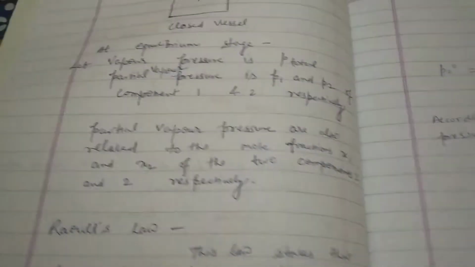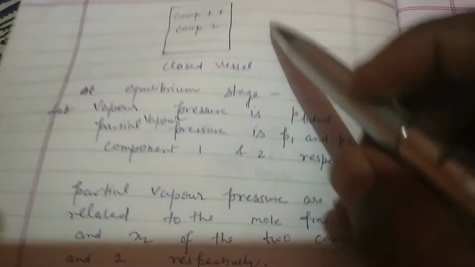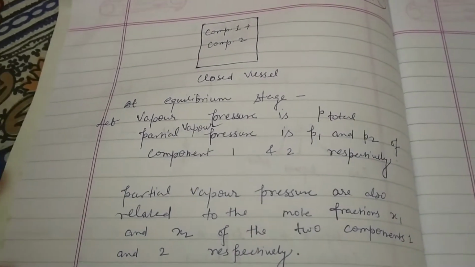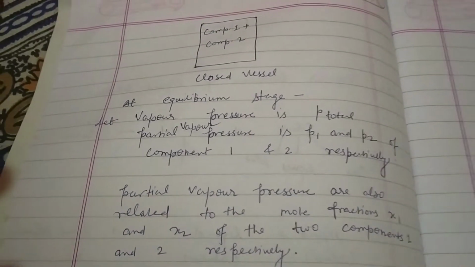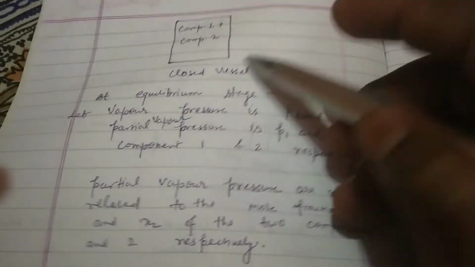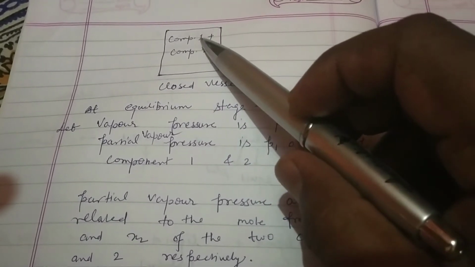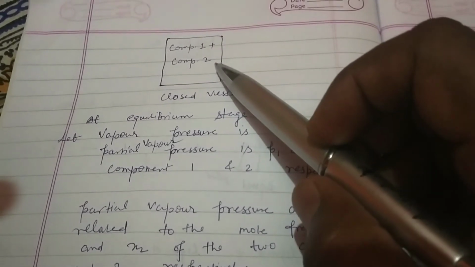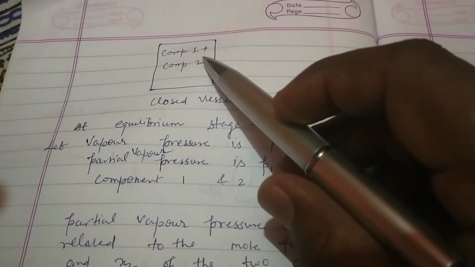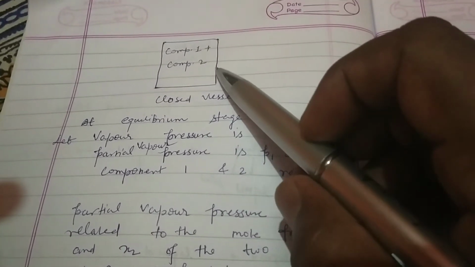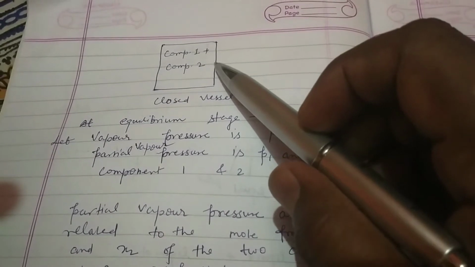Here you understand, you take a closed vessel containing component 1 and component 2. Because these components are volatile, the vapors of these components apply pressure on the wall of the container.